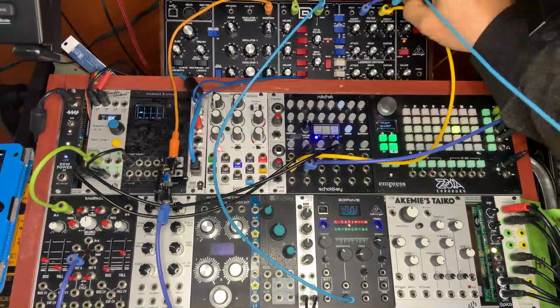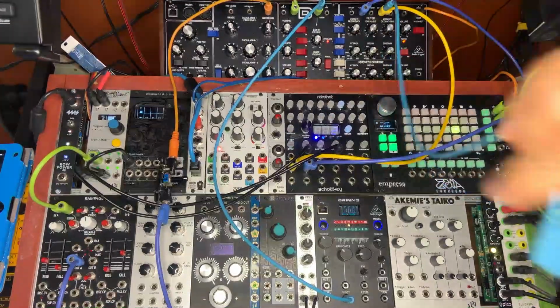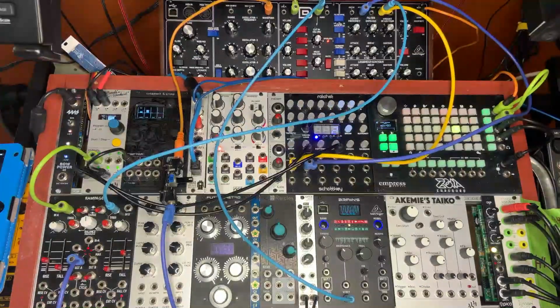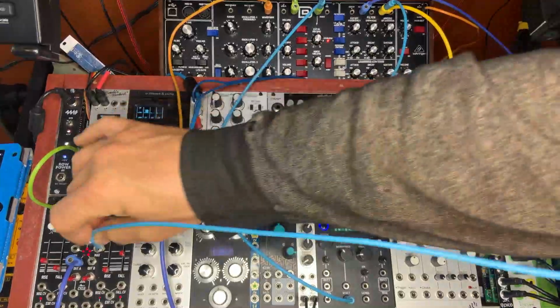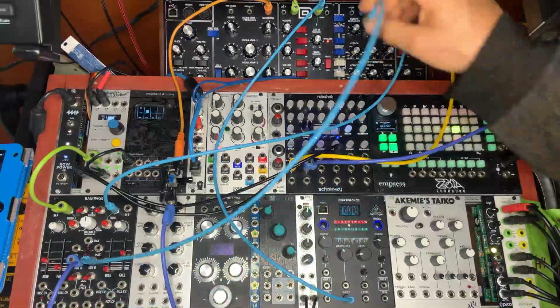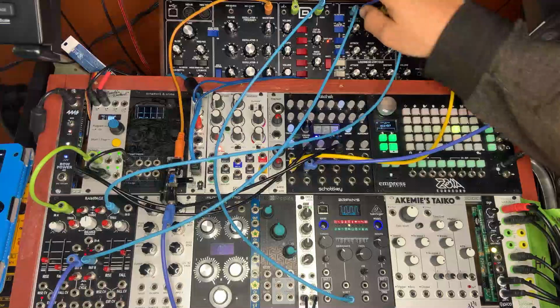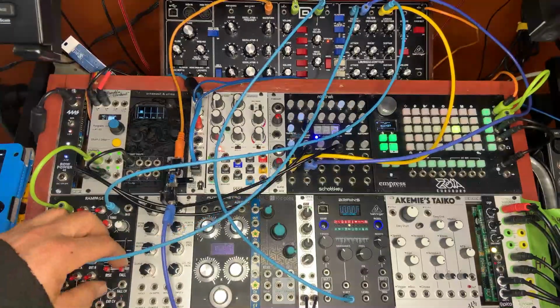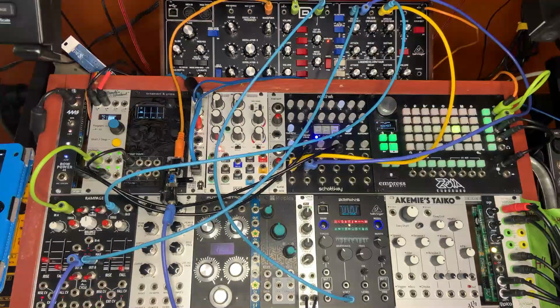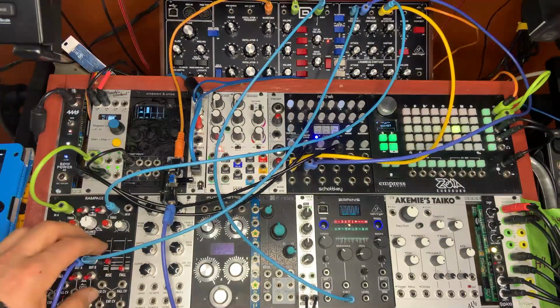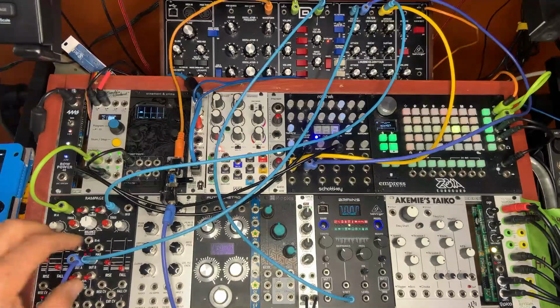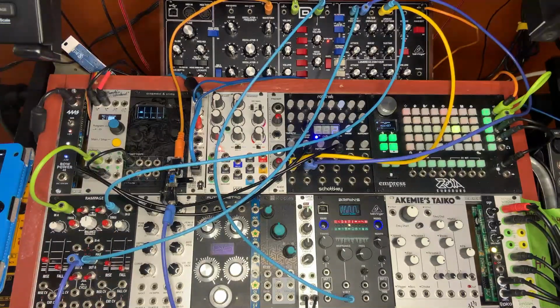So let's take this volume gate. We'll patch that into the trigger input of the other channel on the Rampage, and then let's plug that into our cutoff. Nice little short signal there. I like that.